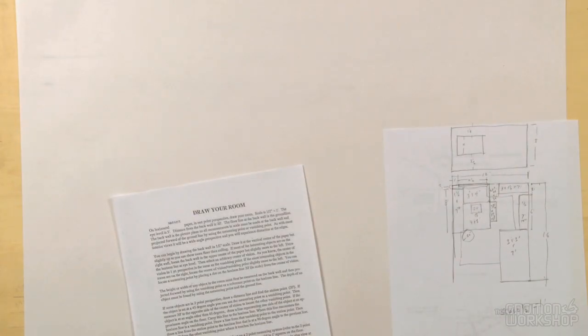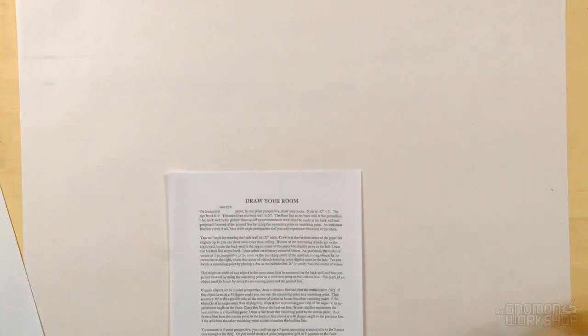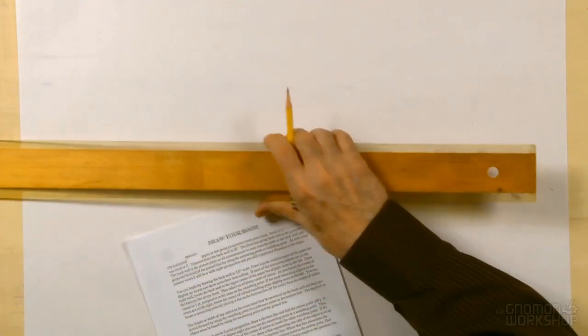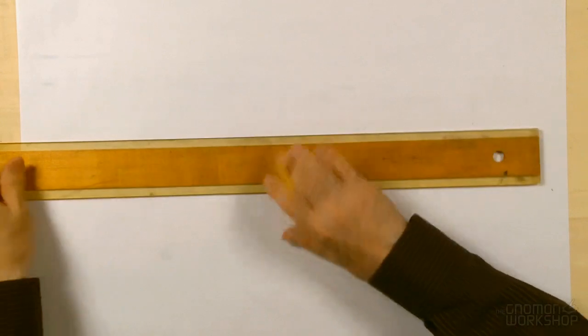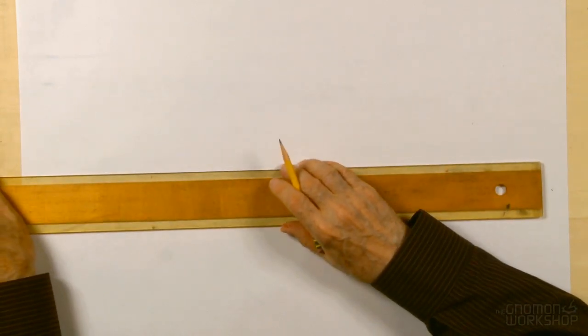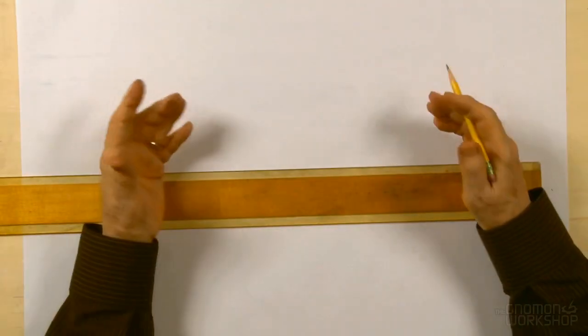Okay, I say the room is 12 feet wide and 8 feet tall, but I'm using 1/2 inch scale. So what I think I'll start with is I'll draw this back wall, but I've got to consider some things here. Most of the interesting stuff in the room is either on one side or the other, or maybe equally on each side.